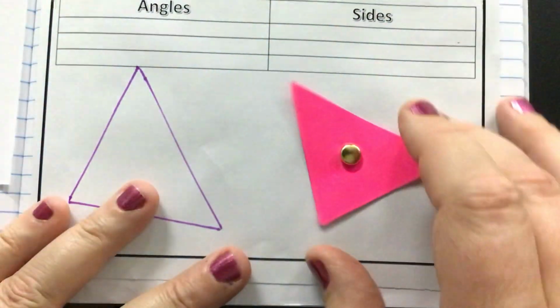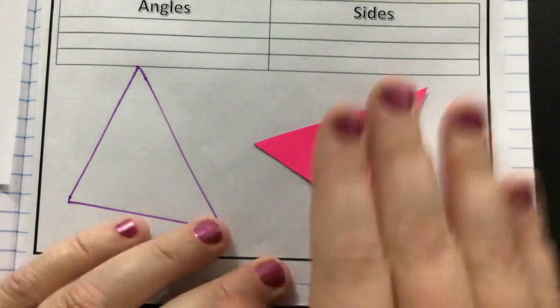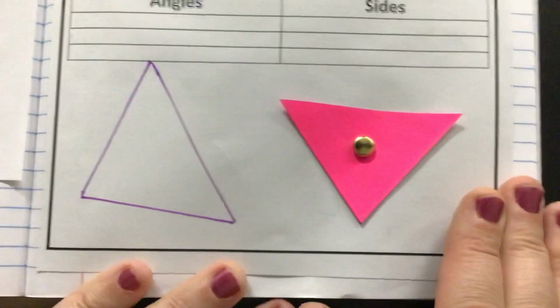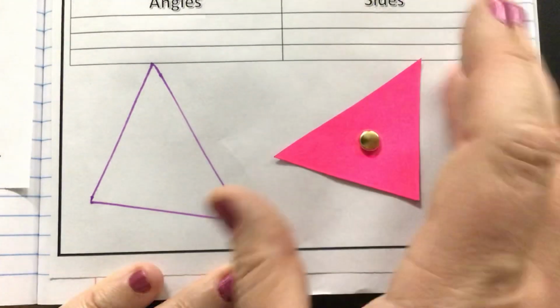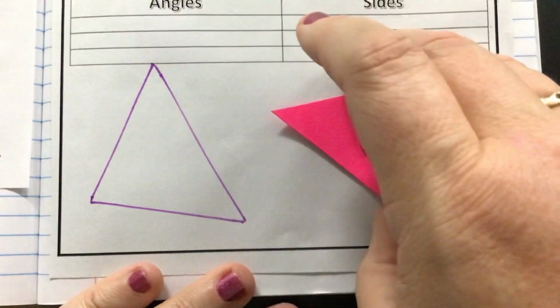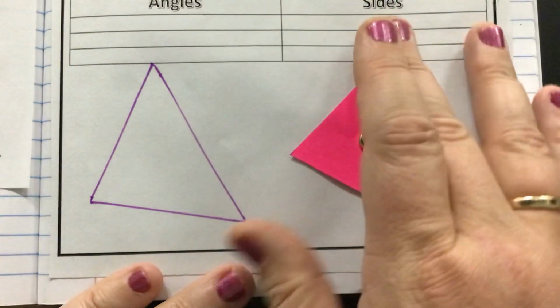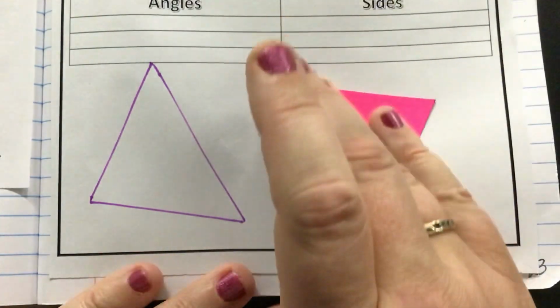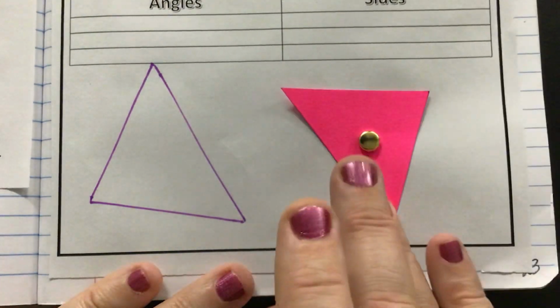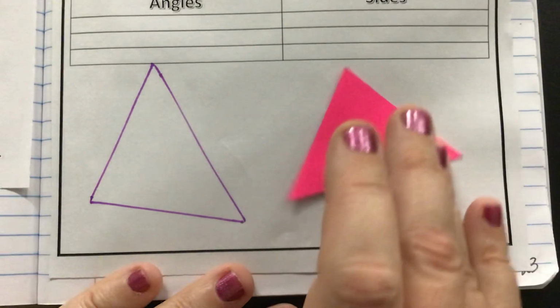Now, the reason I'm doing this is we can rotate it around. Even though my triangles don't look the same, they're congruent, right? Because I traced them. So what kind of transformation am I showing here? This is a rotation. You still have congruent triangles, even though you do a rotation.